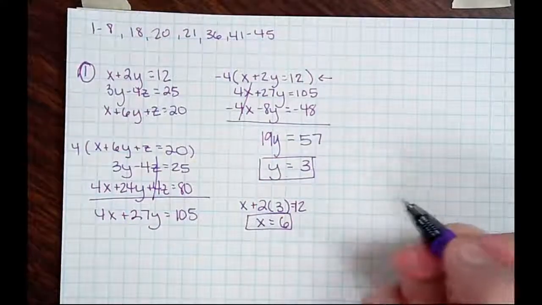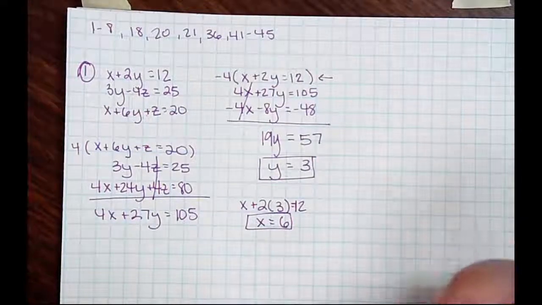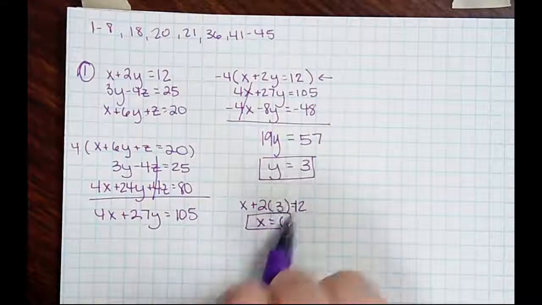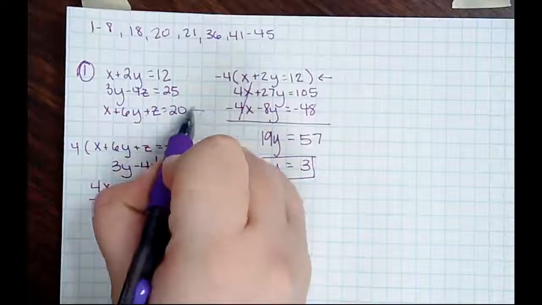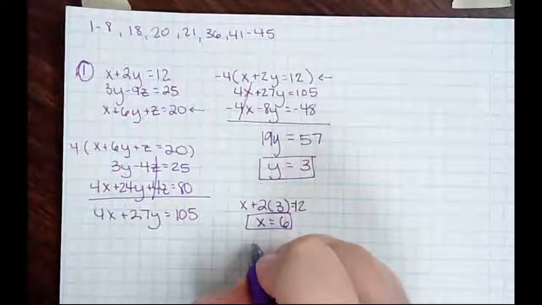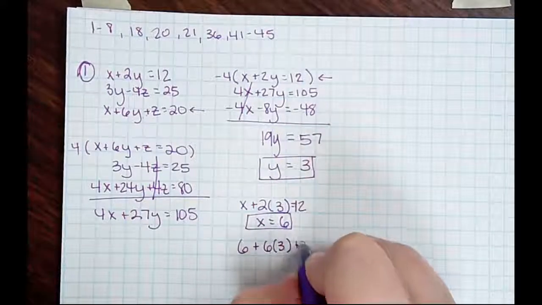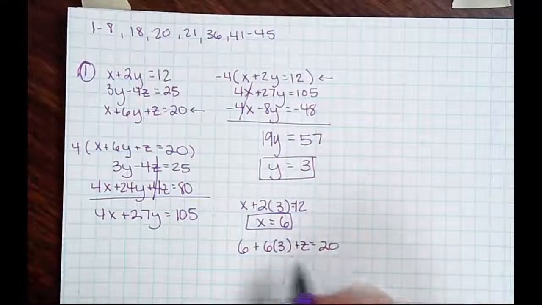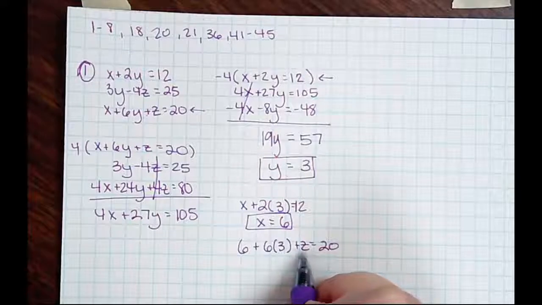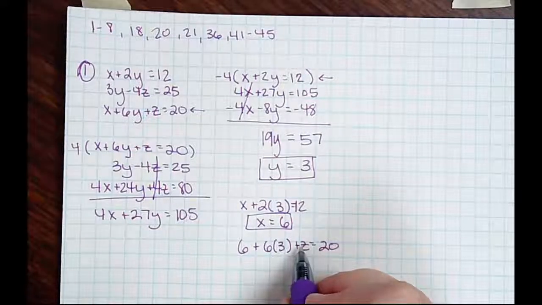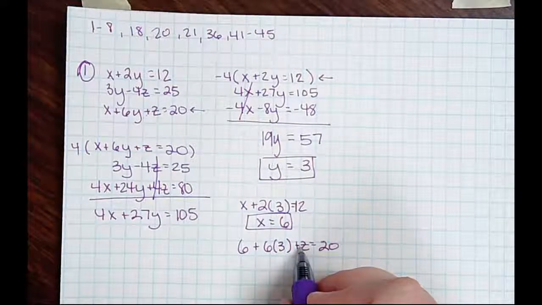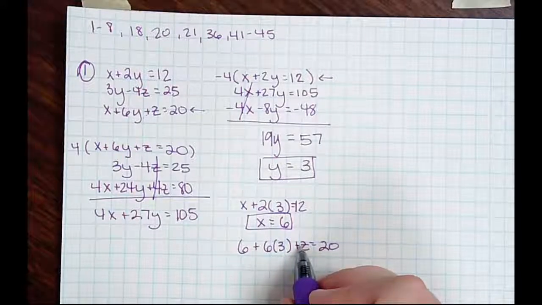So let's plug both of those back into this equation. And I get 6 plus 6 times 3 plus z equals 20. I always try to plug it back into an equation where the variable that I'm solving for doesn't have a coefficient in front of it, because by doing that, all I have to worry about is these numbers over here.